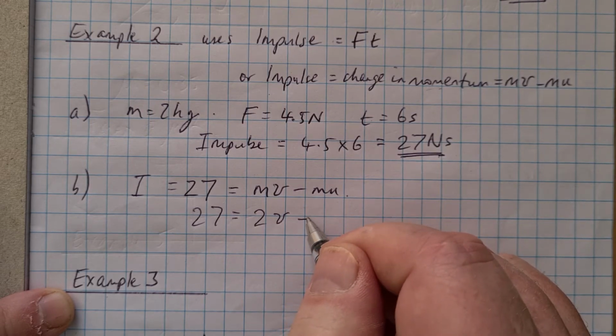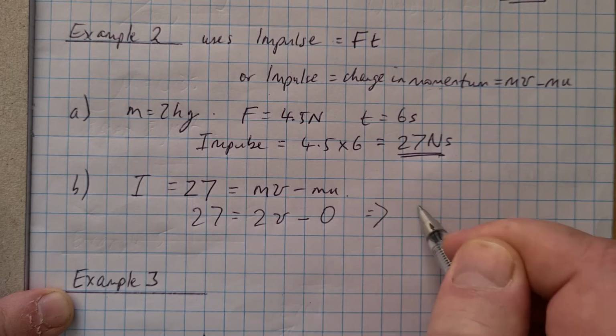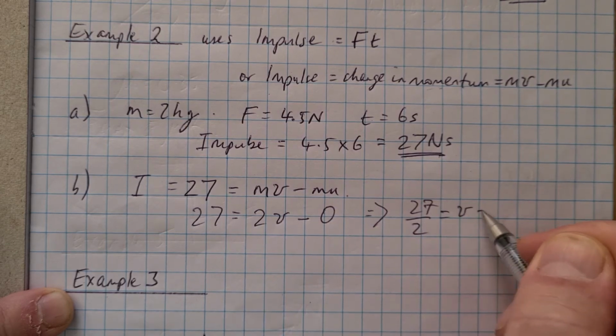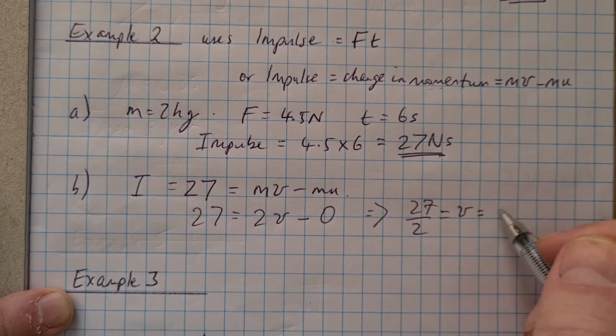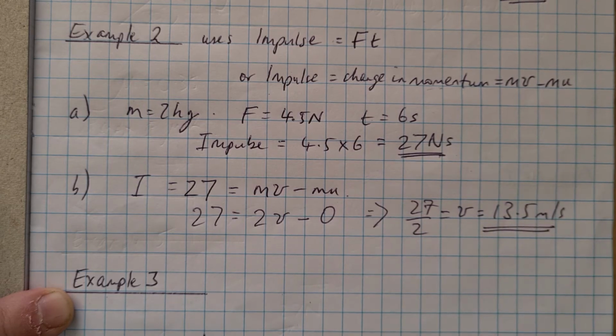The body was initially at rest, so that's just 0. Therefore 27 divided by 2 gives our final velocity of 13.5 meters per second. So that's two examples where you can use different values to find out the impulse of a collision.